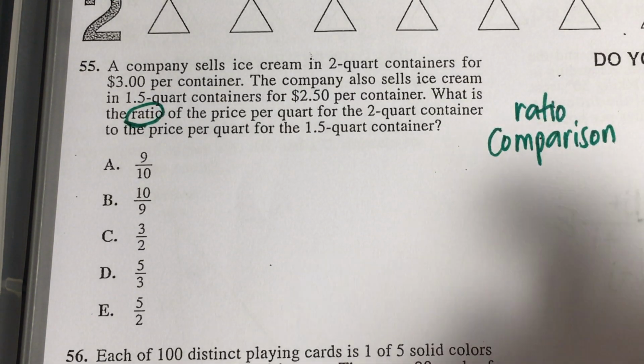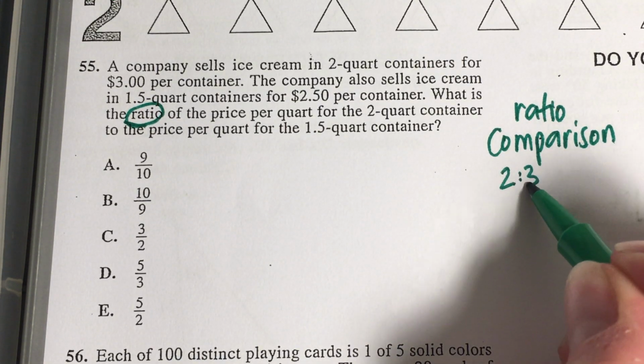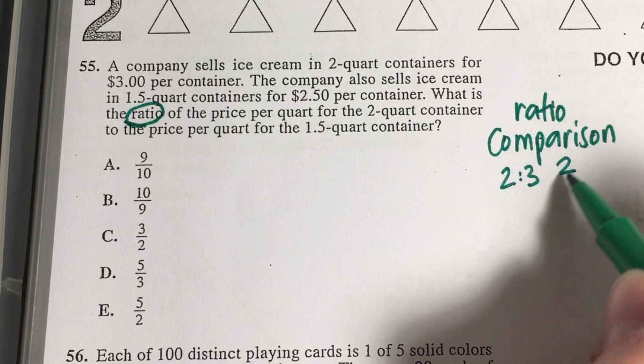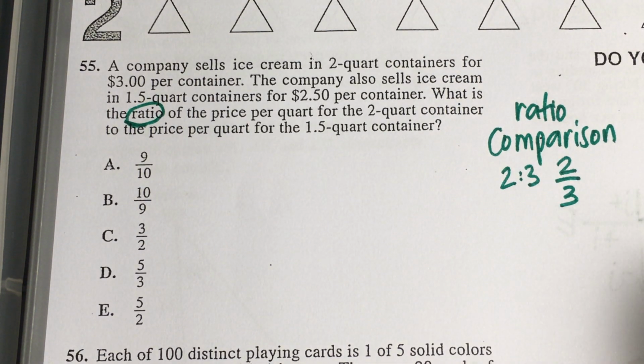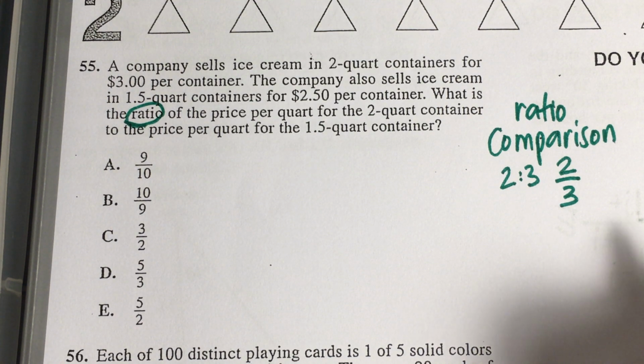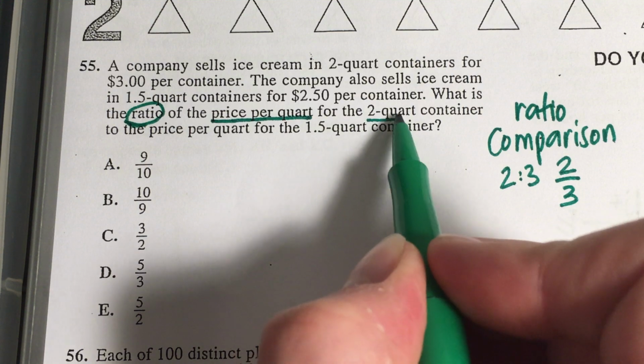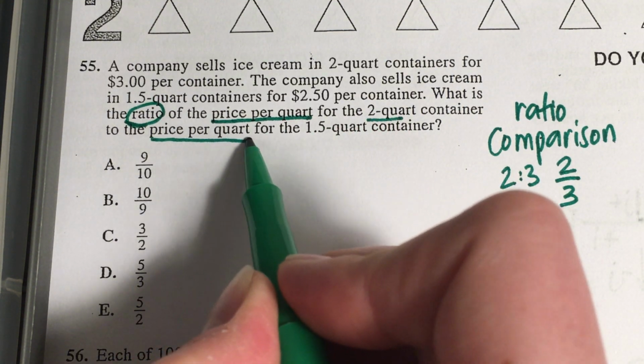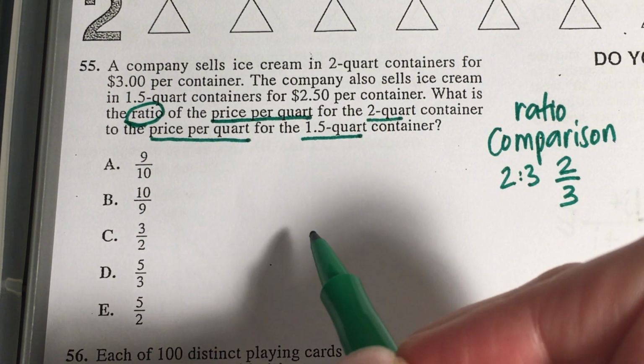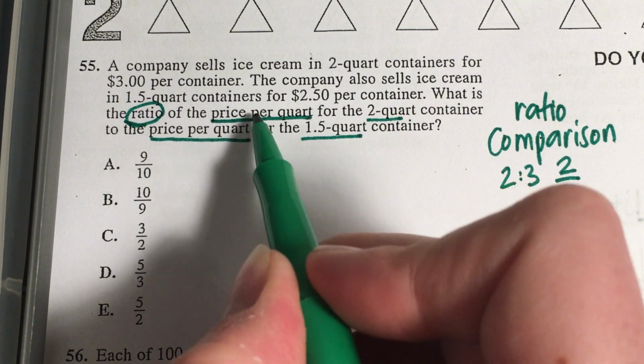In some cases, you'll see a ratio like 2 to 3, or you might see it written as 2/3, right? In ratios, those are equivalent. So in this case, they want the price per quart for the 2-quart versus the price per quart for the 1.5-quart. So I need to do the price per quart.